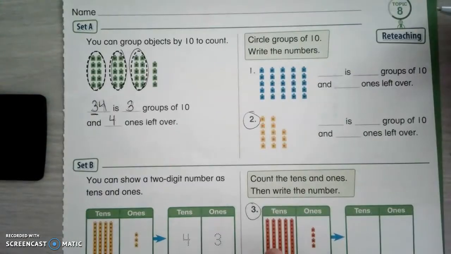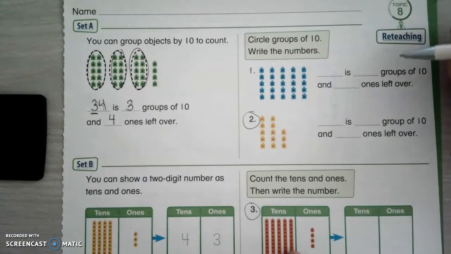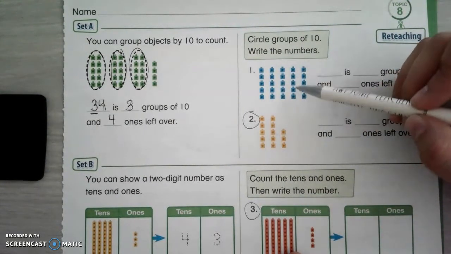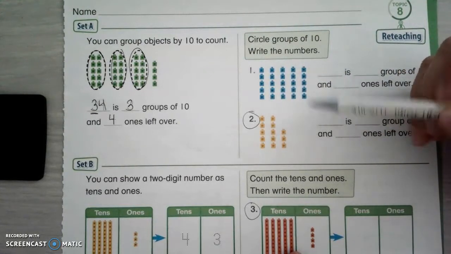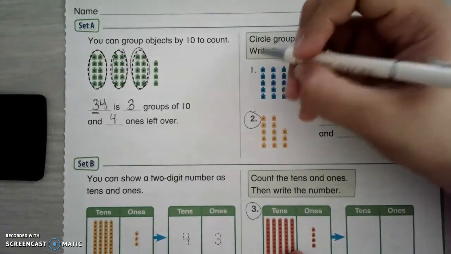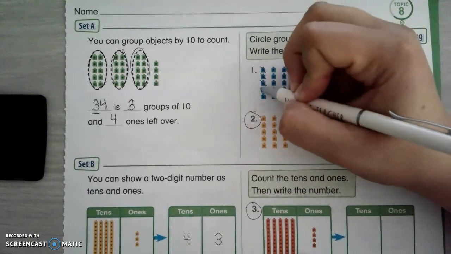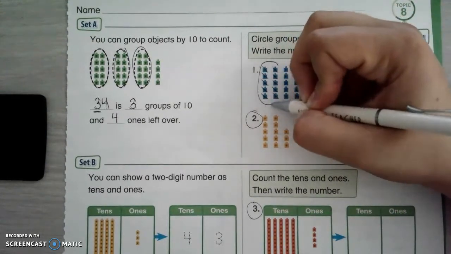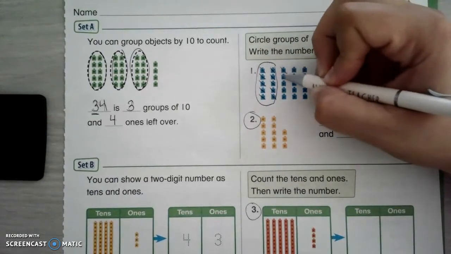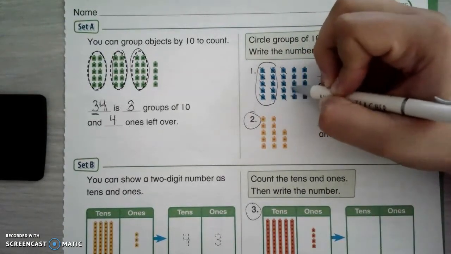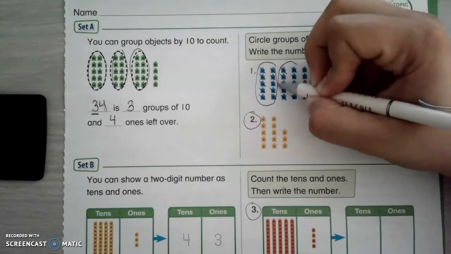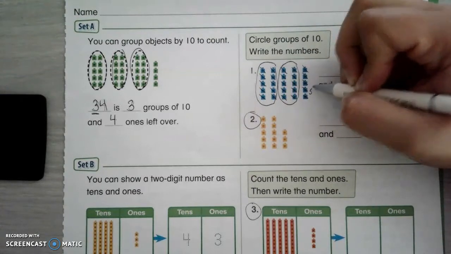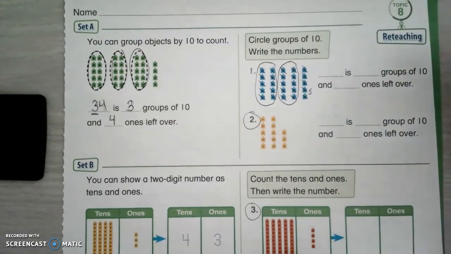All right, now this one wants us to group tens and then count the ones as leftovers, okay? So I'm going to cross it out again. 1, 2, 3, 4, 5, 6, 7, 8, 9, 10. 1, 2, 3, 4, 5, 6, 7, 8, 9, 10. 1, 2, 3, 4, 5. All right, 5 right here, so don't forget that's 5.